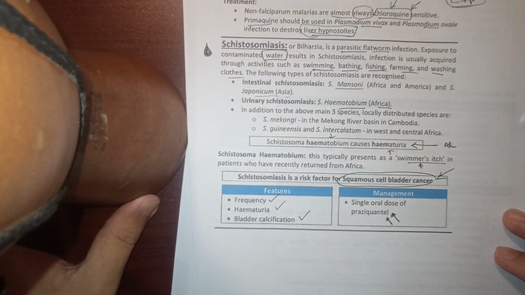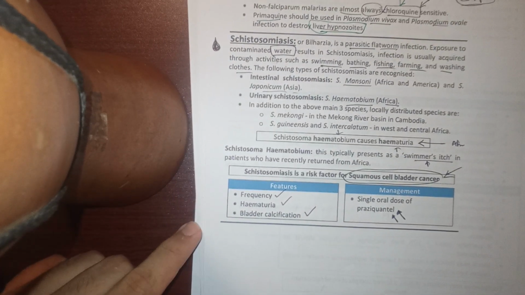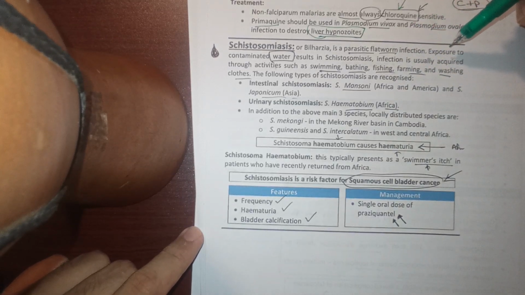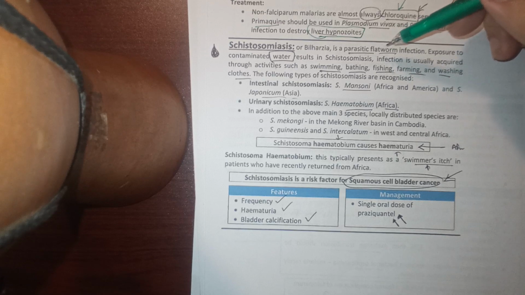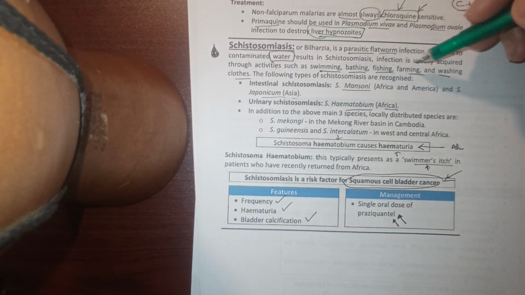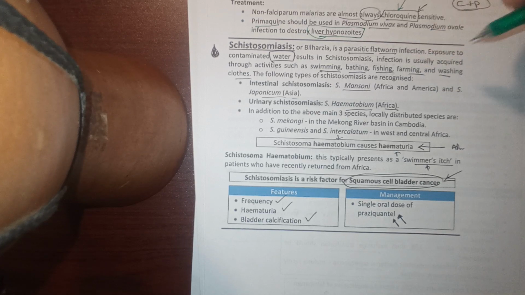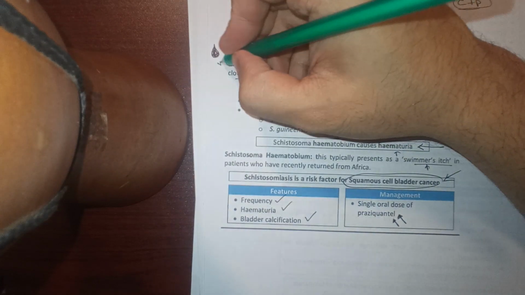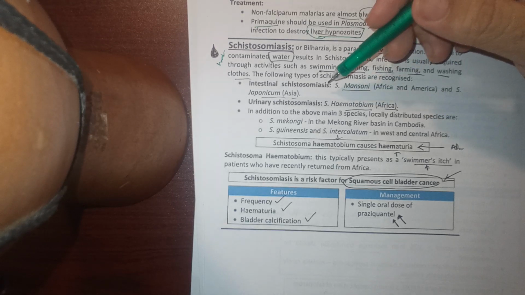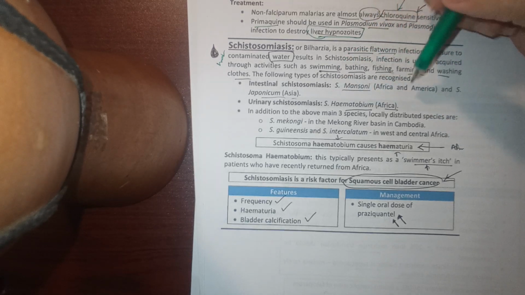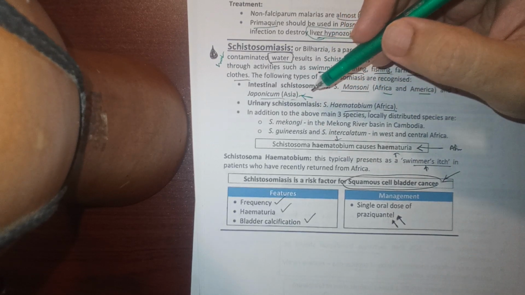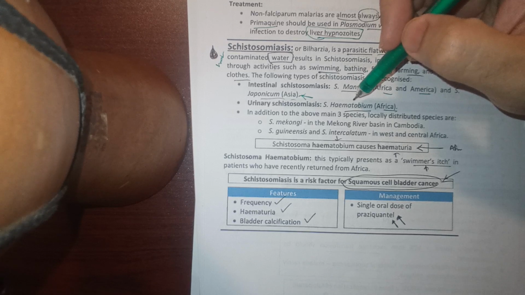Okay, next is schistosomiasis or bilharzia. It's a parasitic flatworm infection. Exposure to contaminated water results in schistosomiasis. Infection is usually acquired through activities such as swimming, bathing, fishing, farming, and washing clothes. So all the water activities will cause this. The following types of schistosomiasis are recognized: intestinal schistosomiasis like S. mansoni for Africa and America and S. japonicum for Asia. Urinary schistosomiasis, S.